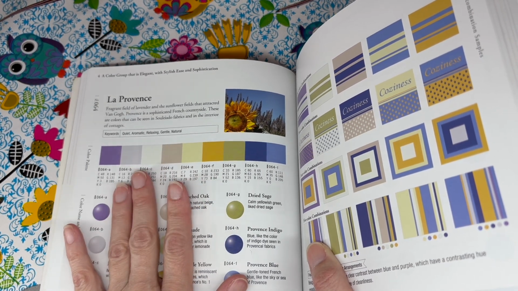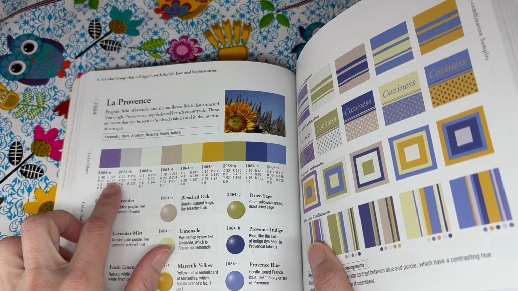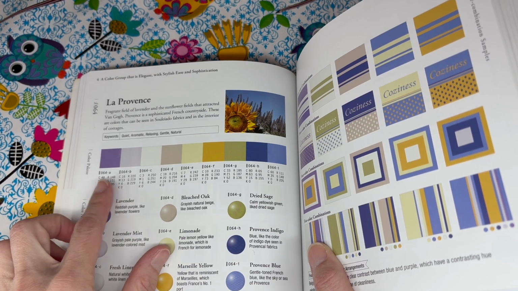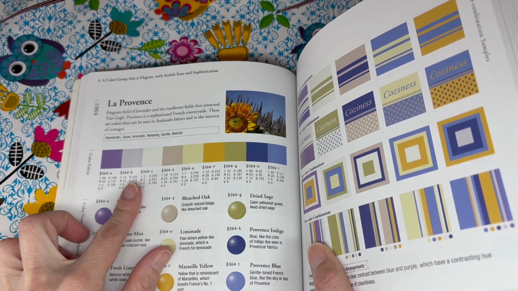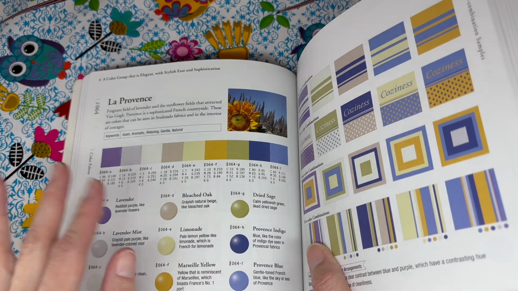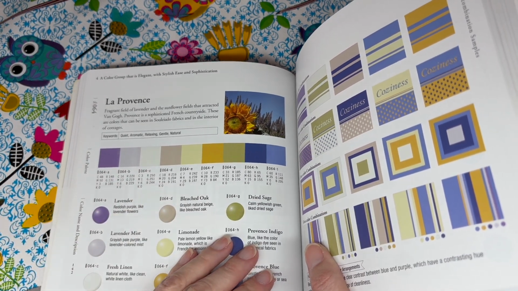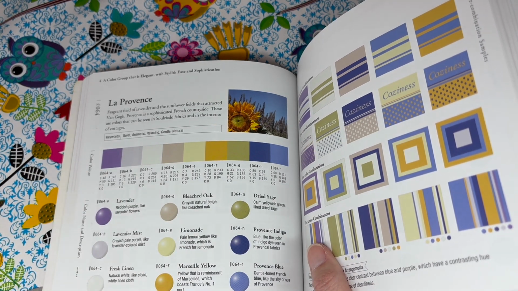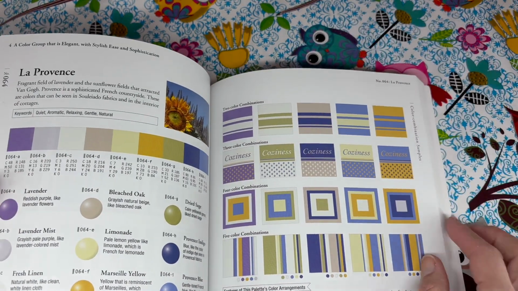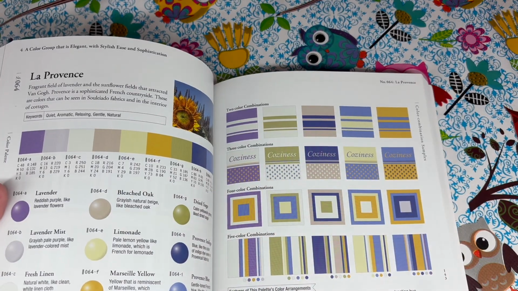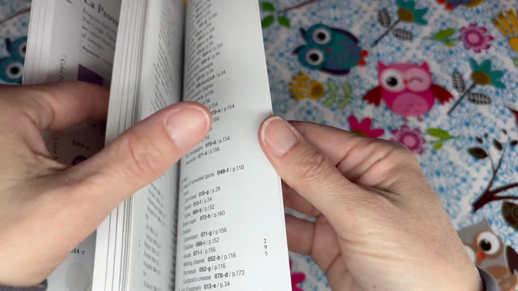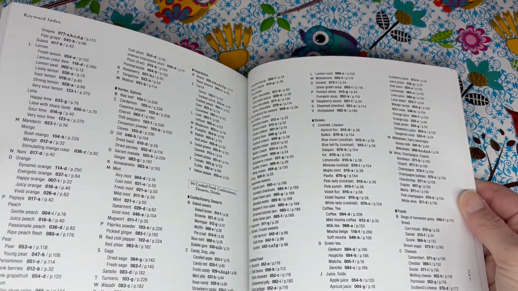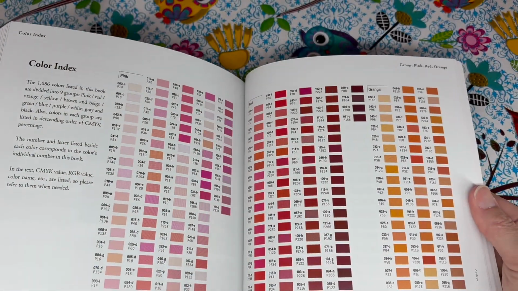This book unfortunately does not have the hex codes. Nevertheless, it's possible to find the hex codes by putting the RGB into an RGB to hex code converter. You can just Google it and it will pop up, and you can put in the RGB colors and it will give you the hex code. And it's got lots of different ideas for combinations of colors, and in the back it also has an index to help you find colors as well as color swatches.